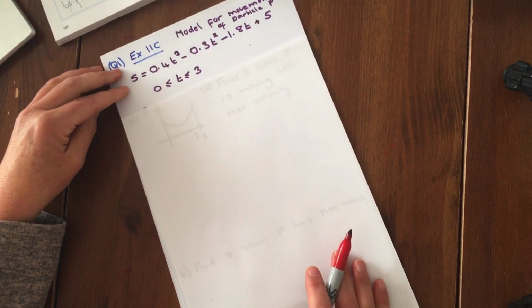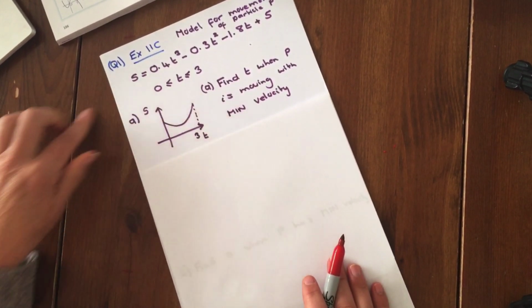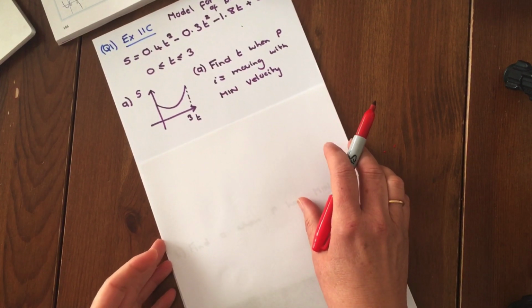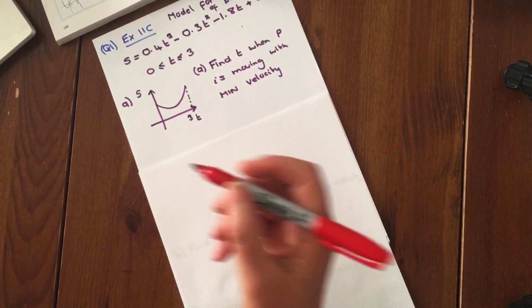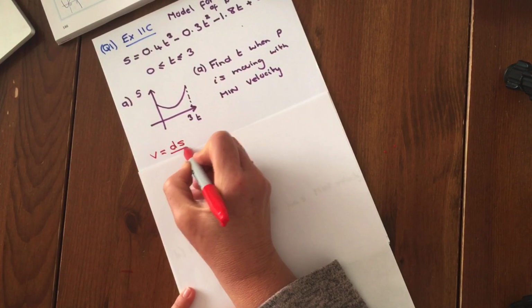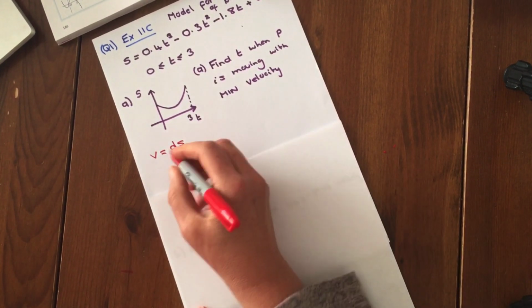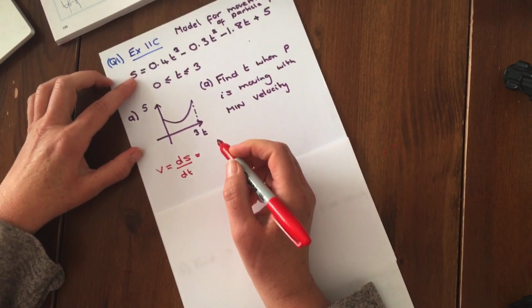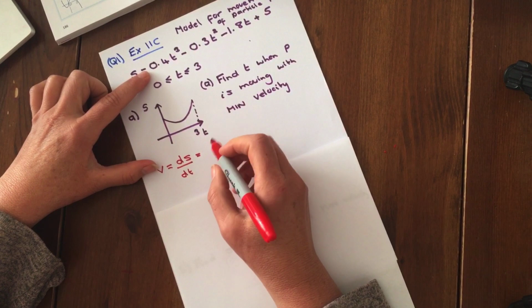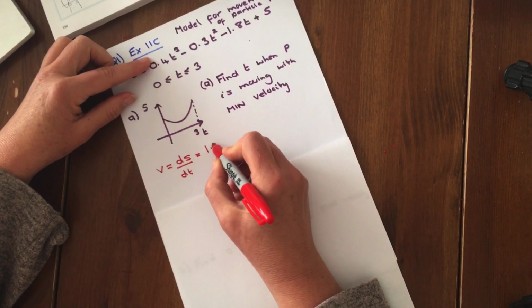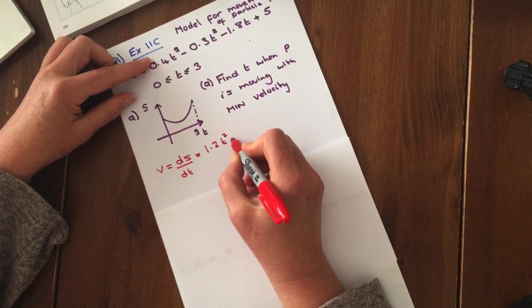So the first thing I want to do is get an equation for the velocity. To find velocity, you have to differentiate displacement with respect to time. So if I differentiate displacement with respect to time, I will get 3 times 0.4, 1.2t squared.